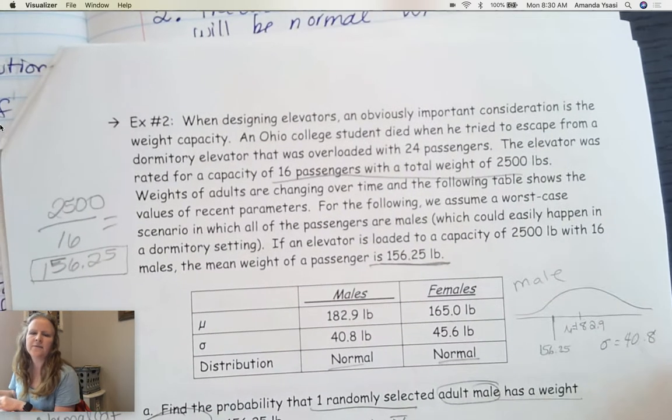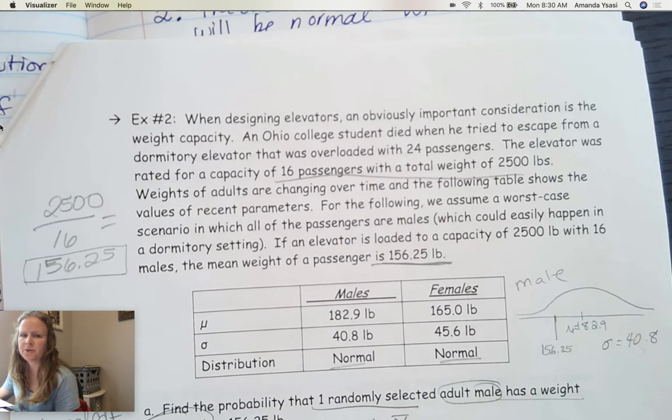When designing elevators, an obviously important consideration is weight capacity. An Ohio college student died when he tried to escape from a dormitory elevator that was overloaded with 24 passengers. The elevator was rated for a capacity of 16 passengers for a total weight of 2,500 pounds. Weights of adults are changing over time, and the following table shows the values of recent parameters of the population.